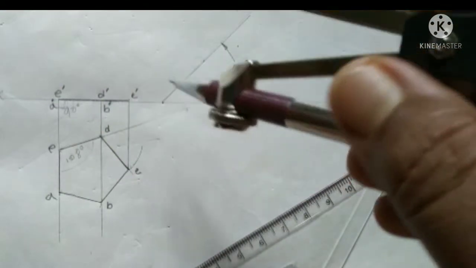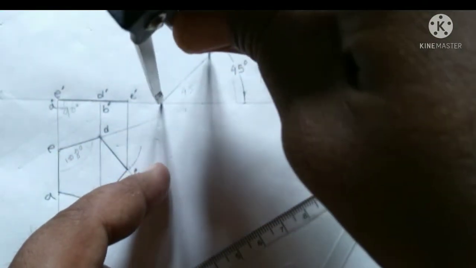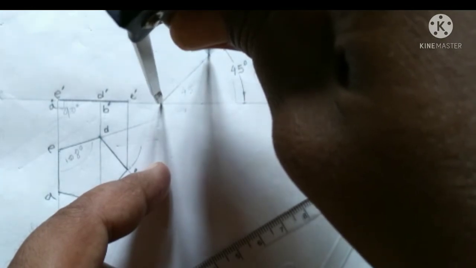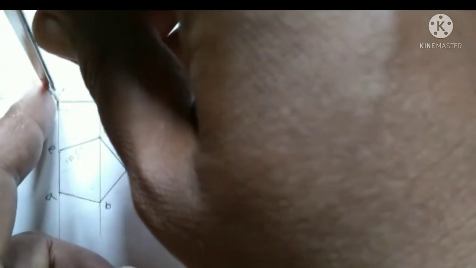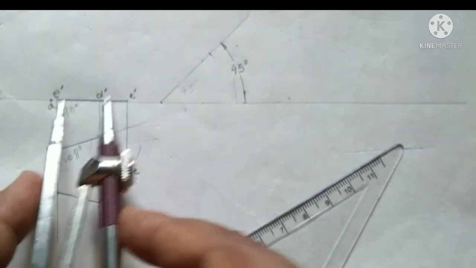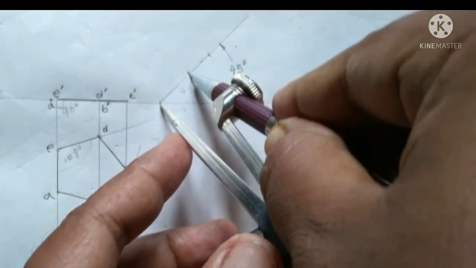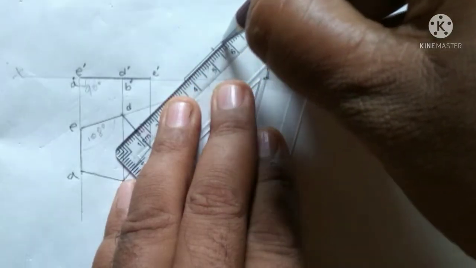Go to the second step. The surface is making a 45-degree angle with the horizontal plane. So we will take the same distance of the front view and put it on the 45-degree inclined line. Because the surface is making a 45-degree angle with the HP, we will draw the 45-degree angle on the VP. Mark all the points of the front view.